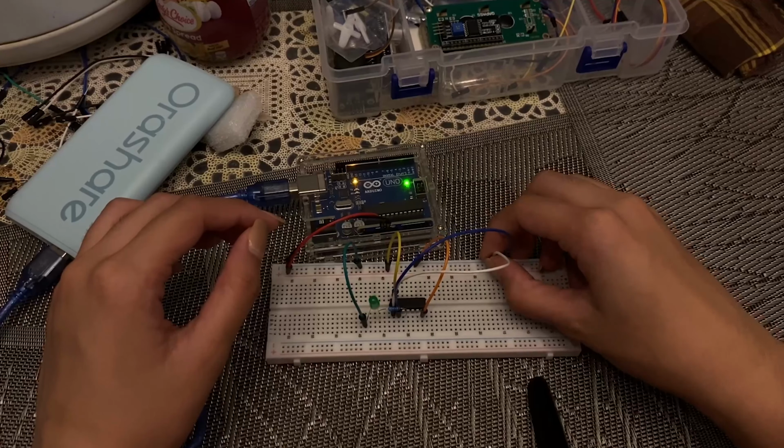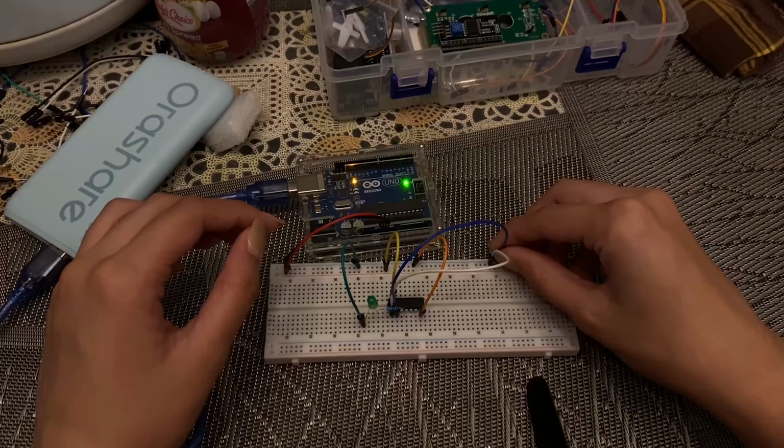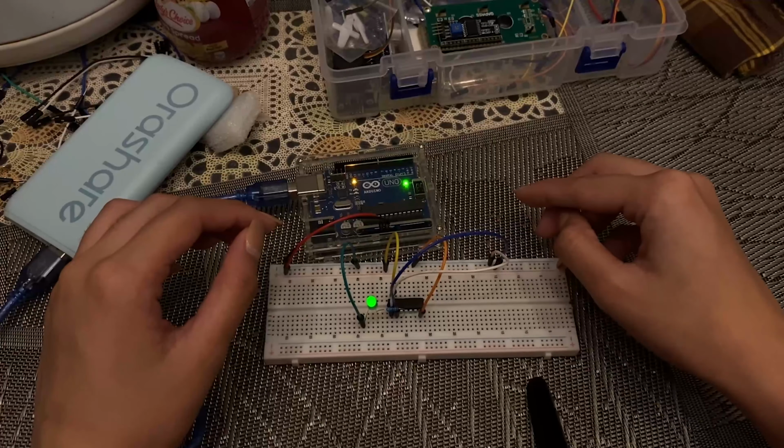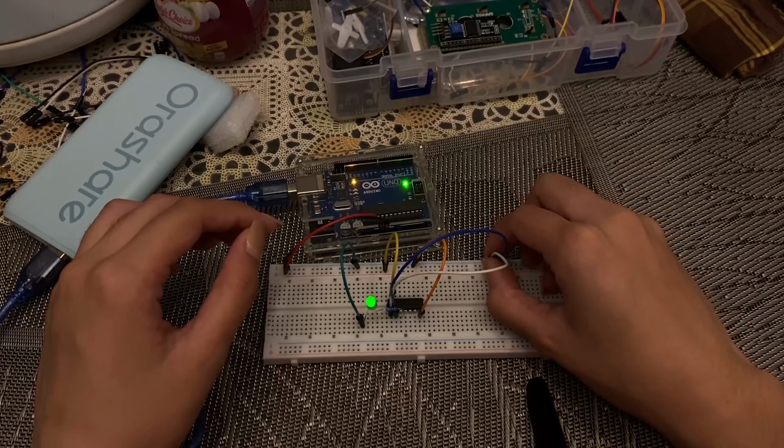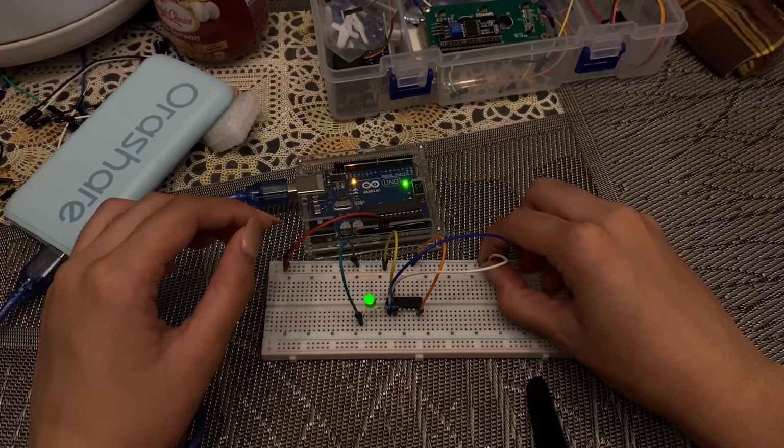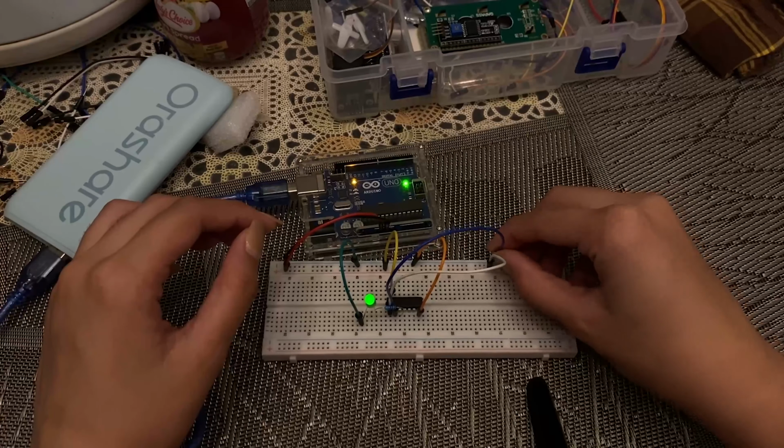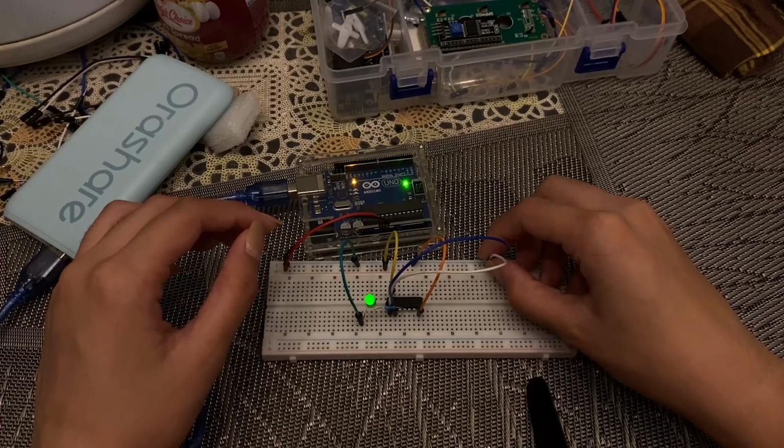With both inputs at 0, the LED stays off. With 0 and 1, the LED turns on. With 1 and 0, the LED turns on. With both inputs at 1, the LED also turns on.